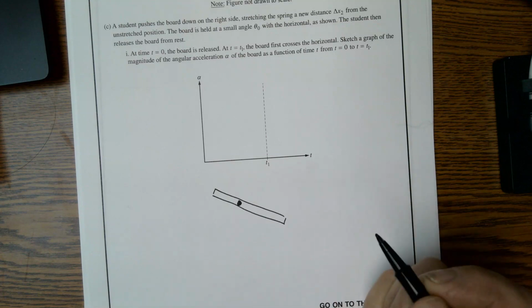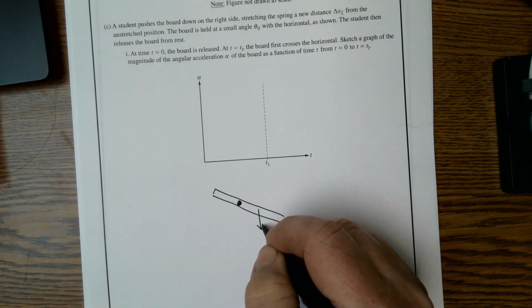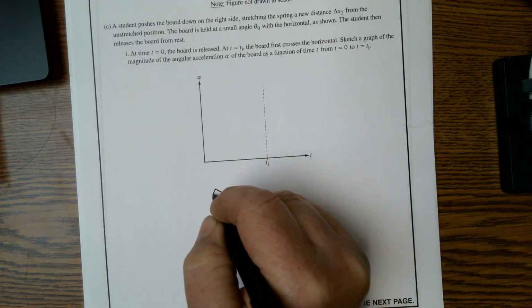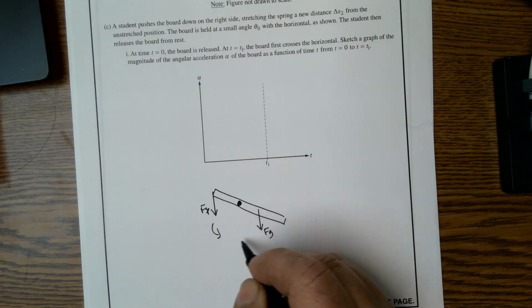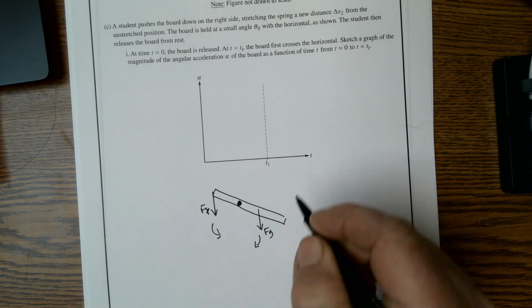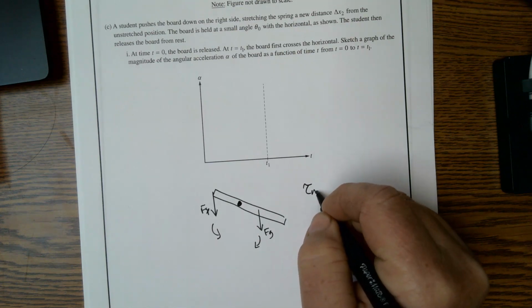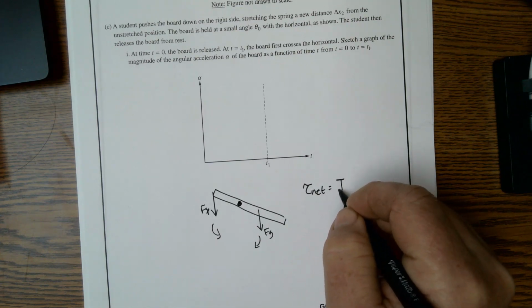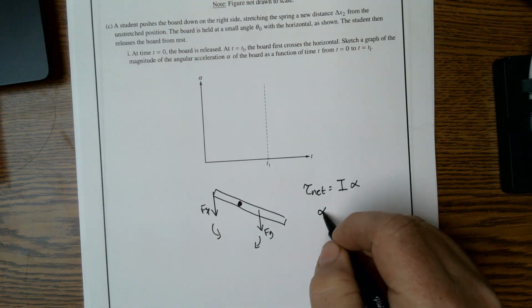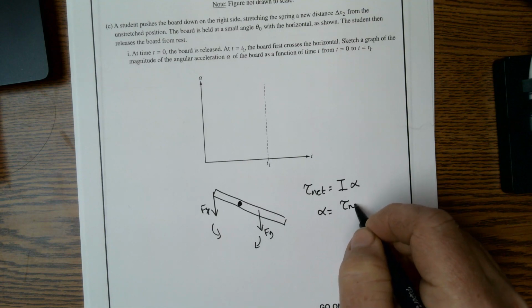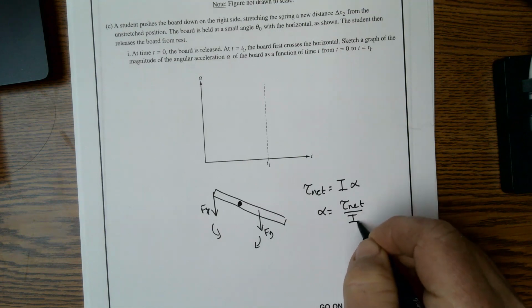And there's our pivot point. So we've got gravity here. And we've got the spring force here. Okay, so these two are opposite one another. And torque net is equal to I alpha. Now I'm really getting ahead a little bit into what I'm going to see next in this problem, but I want you to think about it along these lines. So alpha is going to be torque net over I.